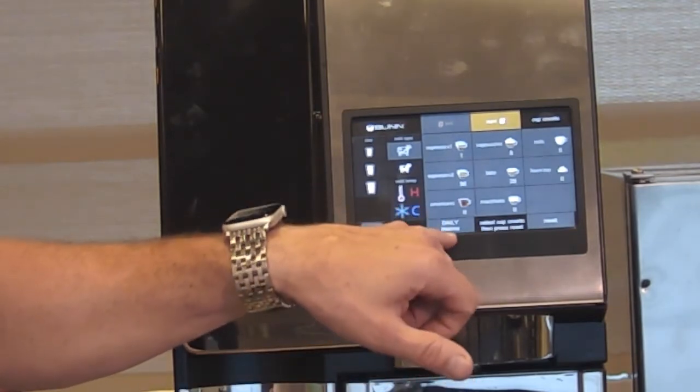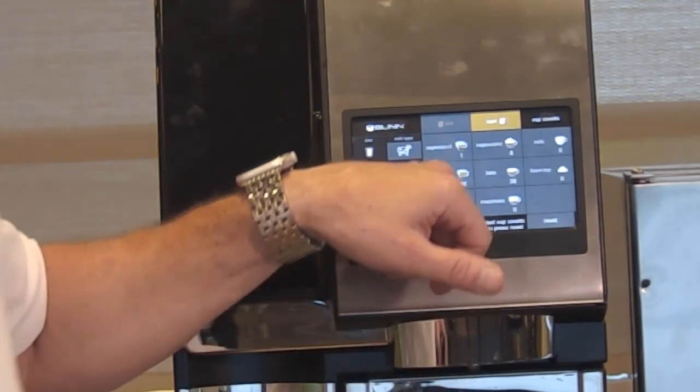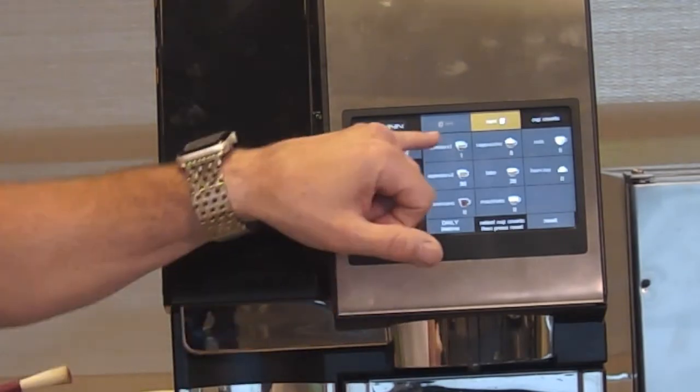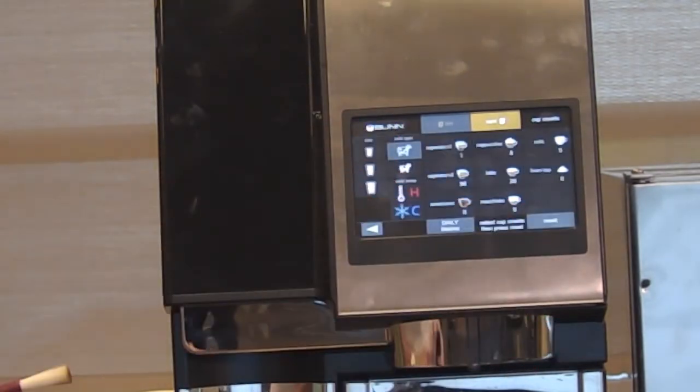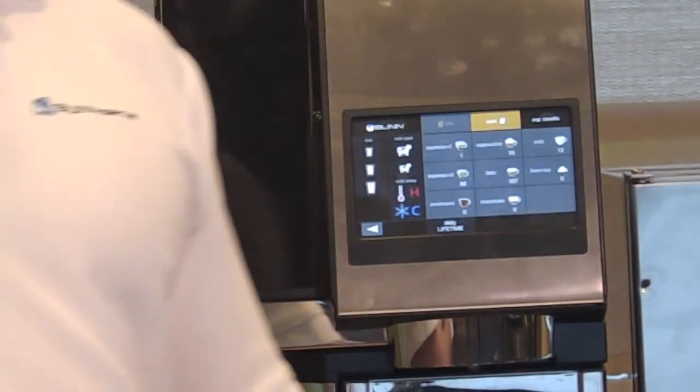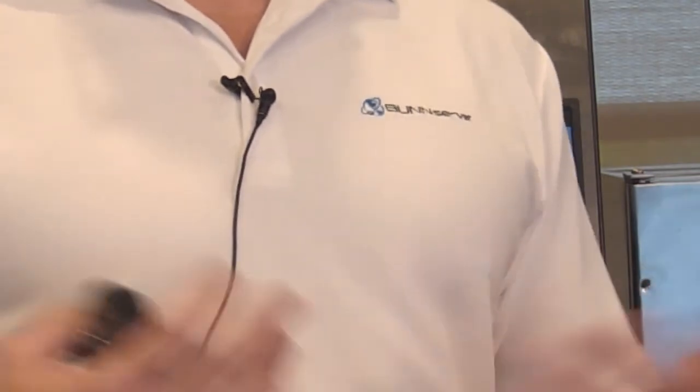You have either a daily counter or a lifetime counter. Whatever is in capital letters is your actual counter. The daily counter you can select and you can reset it, and from that point on you start again out with 0. While if you go to the lifetime counter, that lifetime counter is never resettable.